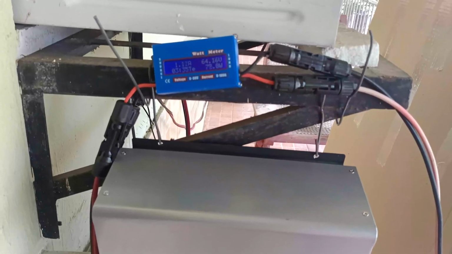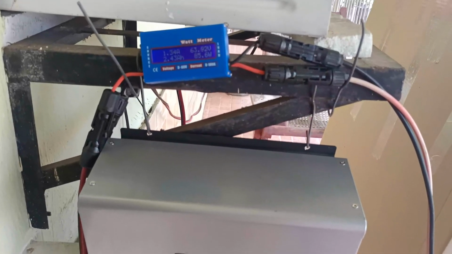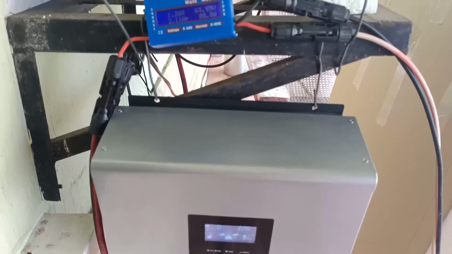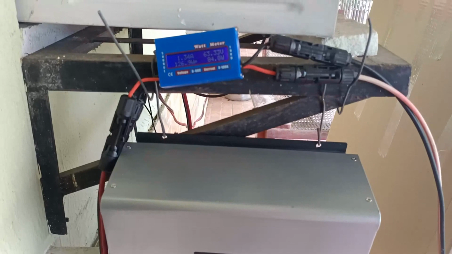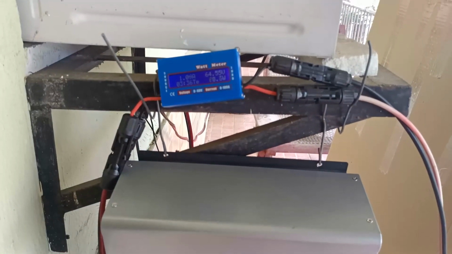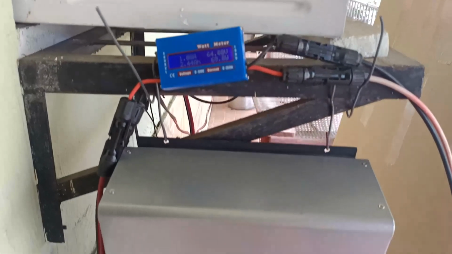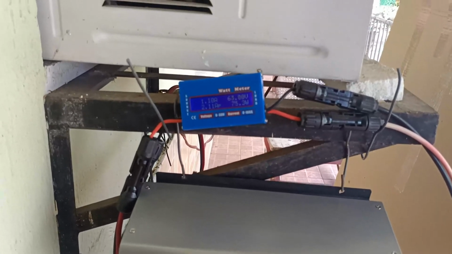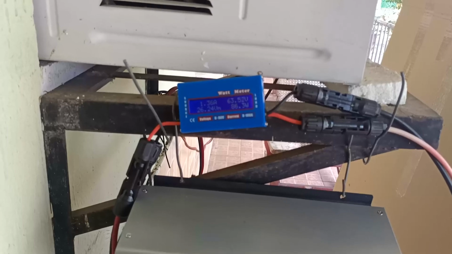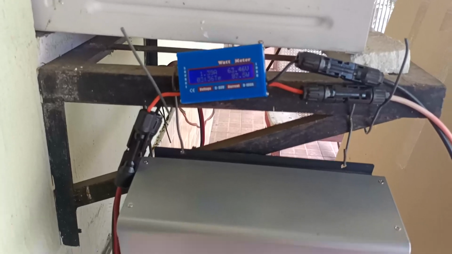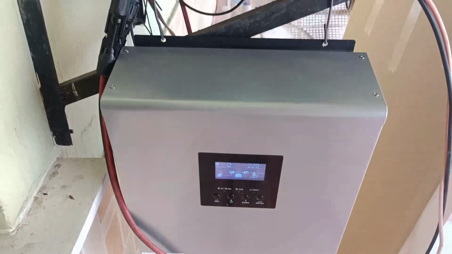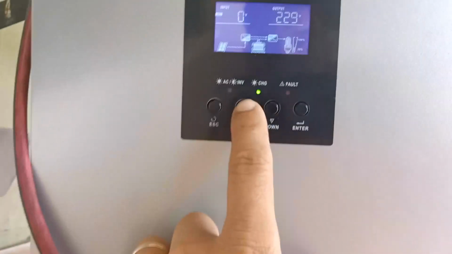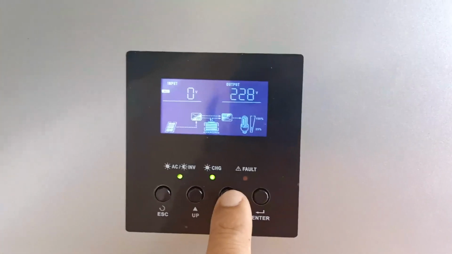It's quarter to 10. So I'm going to power up the house between quarter to 10 and whenever the battery dies. So I expect to see a share of power between the solar and the battery. So I'm just gonna switch over. Now the house is being powered by the inverter.